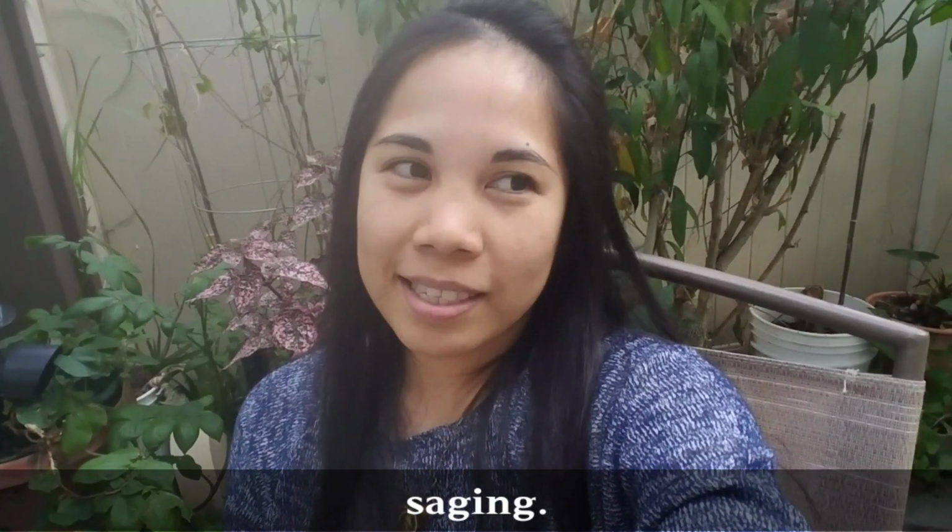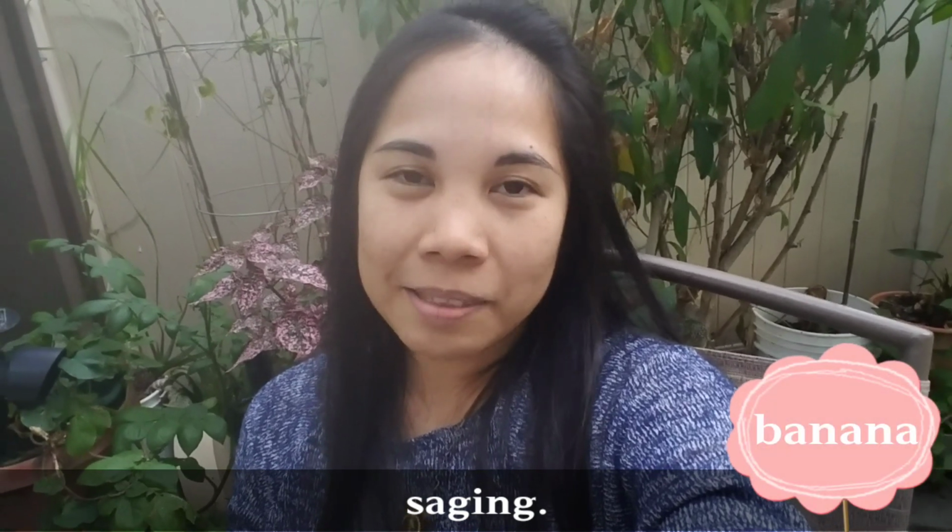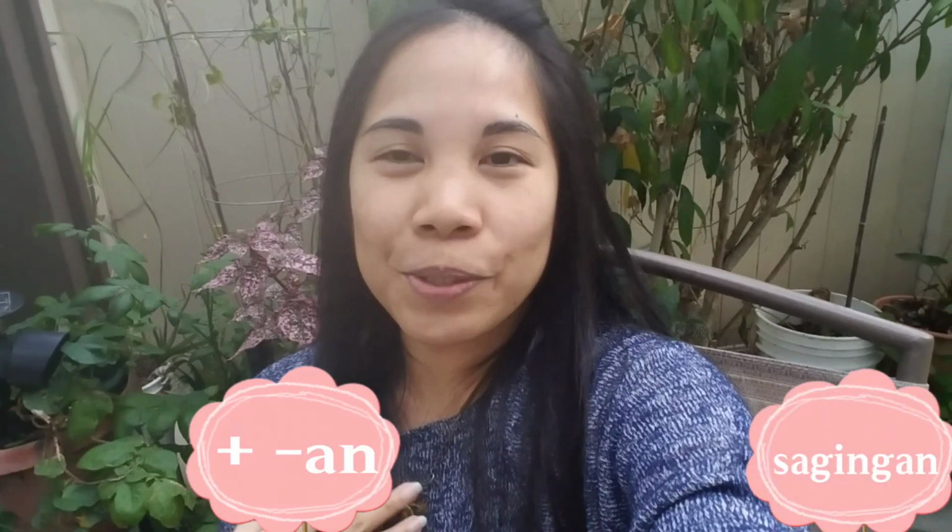So for our second one, let's have saging. Saging means banana, and with suffix an, sagingan, we used to live in a sagingan before. So sagingan is an area or a place where a lot of saging grows.